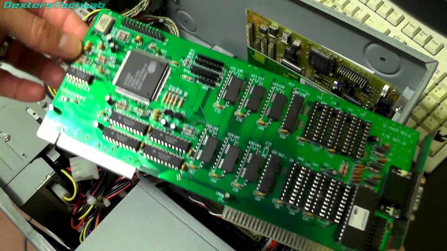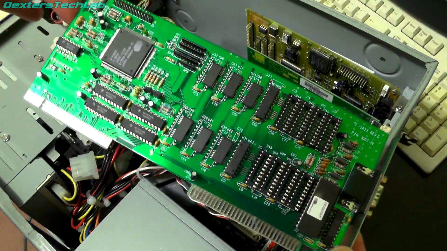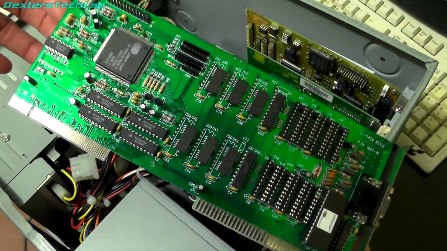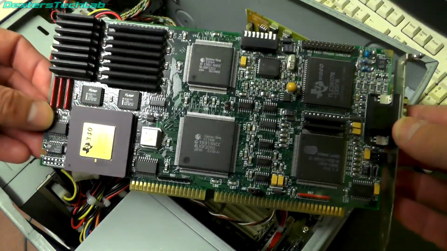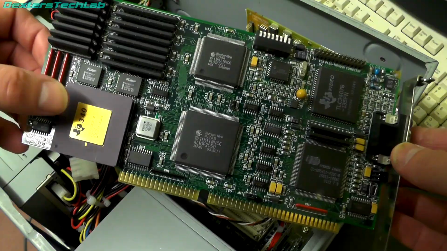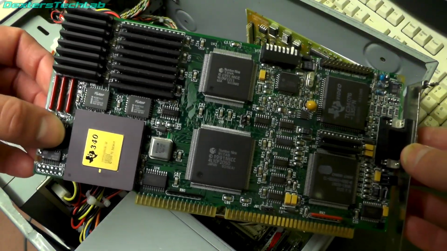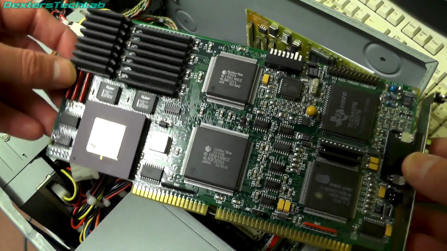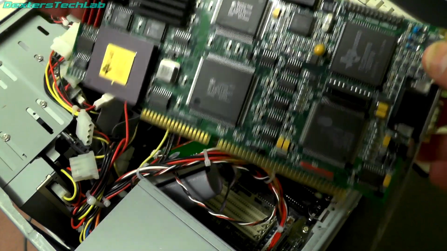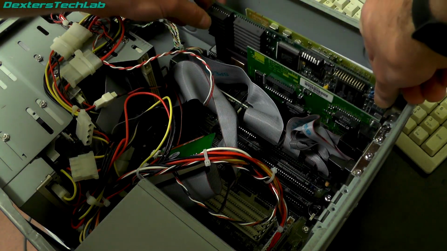So I've just removed the existing Cirrus Logic VESA Local Bus card from my 486, and we're going to be plugging in the Number Nine GXI Light. And here it is. There is something really nice about plugging cards into your old computer that have ceramic pin grid array processors on them. Oh, I just love that. Anyway, so let's get this in one of the ISA slots.